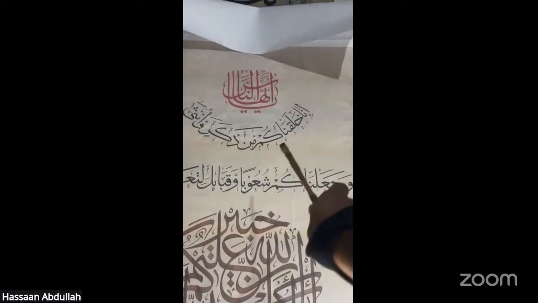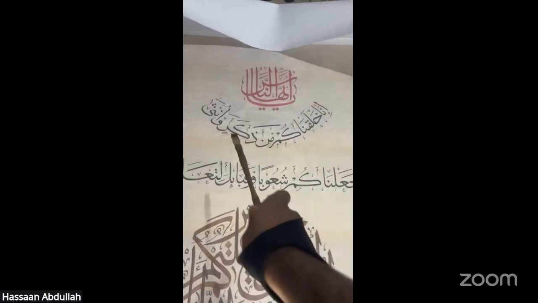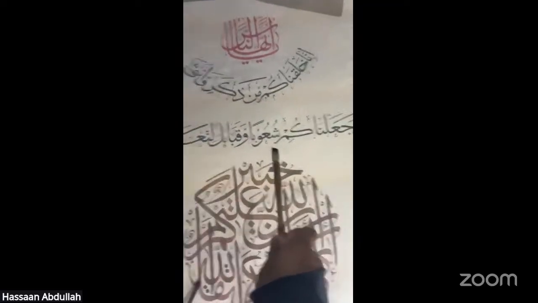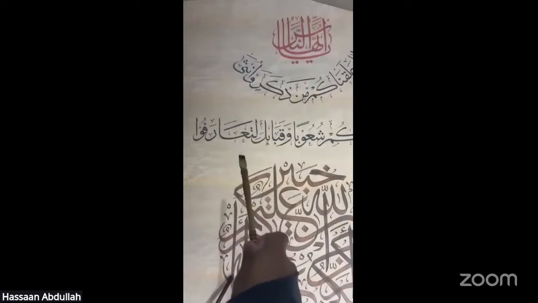You can even check the size of it. It is large. You can just get the idea, larger than three. So the lower text, if you carefully see: inna khalaqnakum min dhakarin wa untha wa ja'alnakum shu'uban wa qaba'ila lita'arafu. So now tell me, what's this?